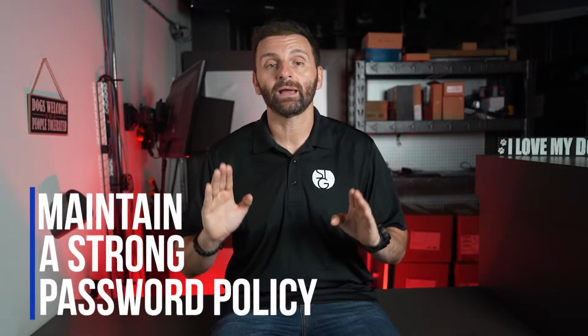Number three, a major point on this list is to maintain a strong password policy. I can't implore you more to implement a solid password guideline. I read recently 123456 is maybe the most common password on the planet, also one that's very easy to guess. Now, doing this will only help in protecting customer, employee, and proprietary data.